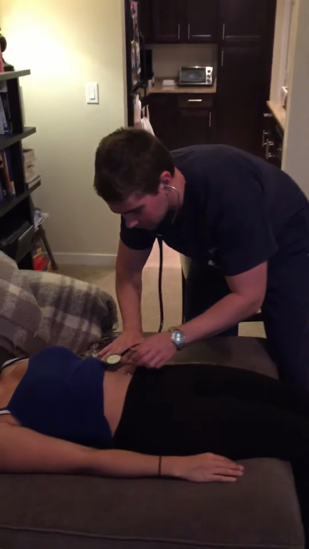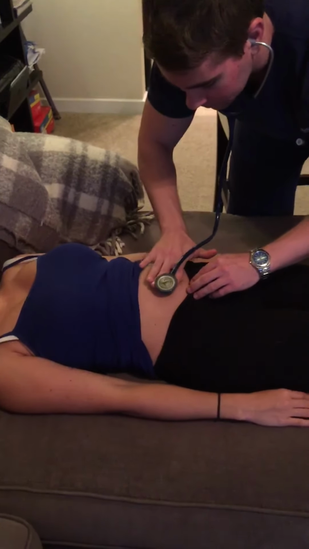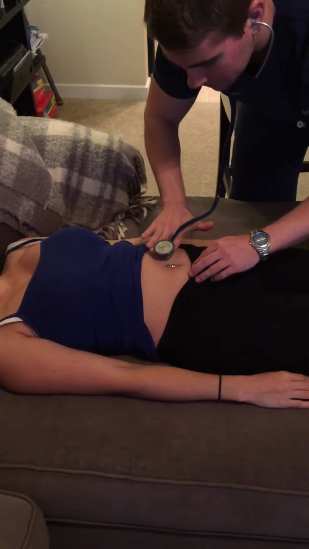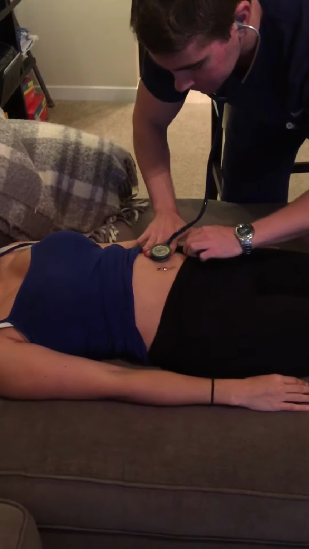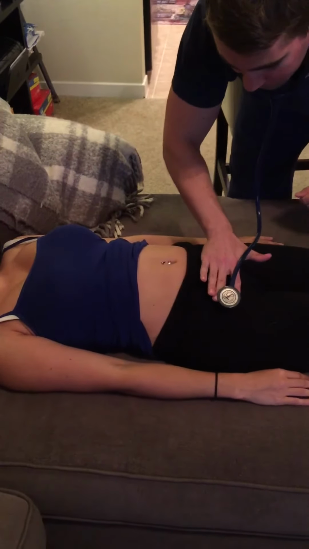Here, we want to auscultate first before we palpate, because palpation and percussion can skew our results. Also, while I'm down here, I'm going to auscultate for any kind of bruits, using the bell of my stethoscope. I'm going to go ahead and start at the aortic artery, come down to the renal, and then the iliac, and then move down to the femoral.